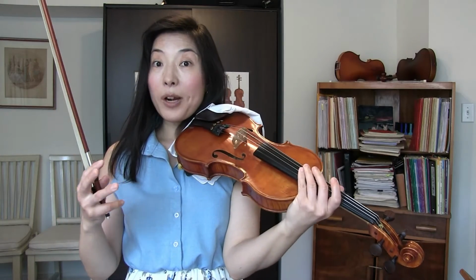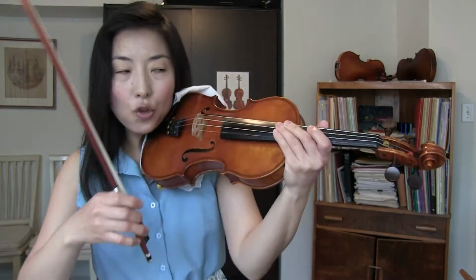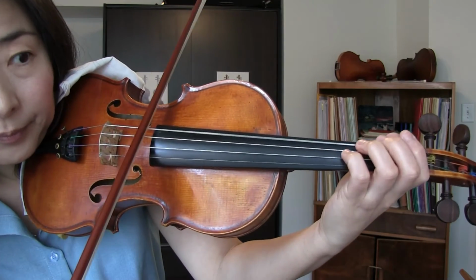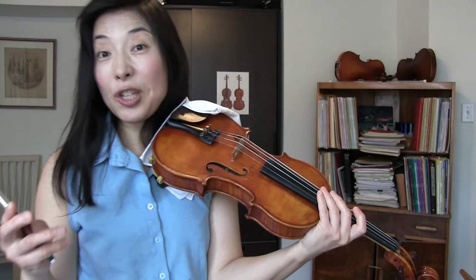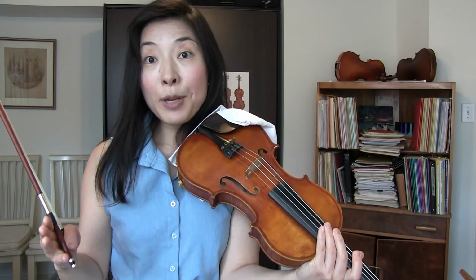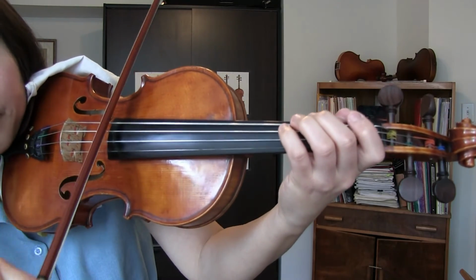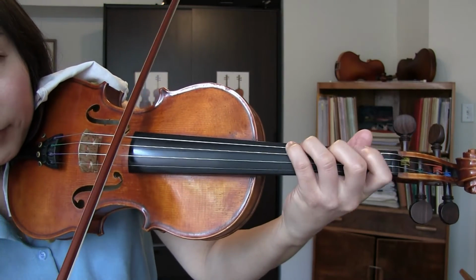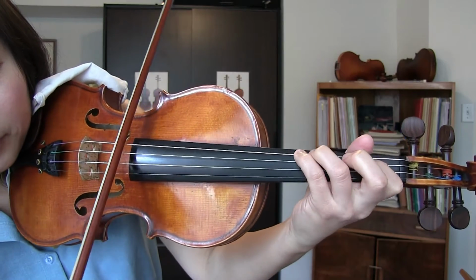So if I play one after the other, that makes the diminished 7th chord starting on G. And that's when you see the diminished 7th arpeggio. So I'm going to play a diminished 7th arpeggio starting on G, 1 octave, then coming down.